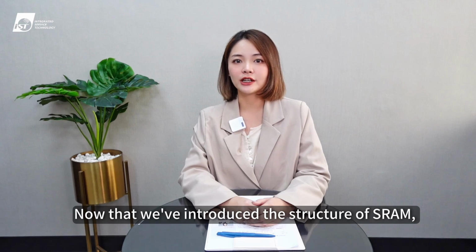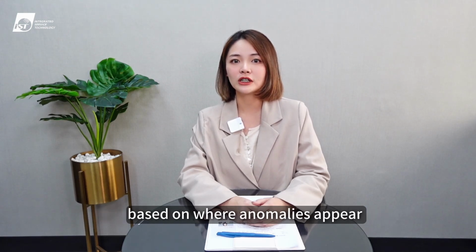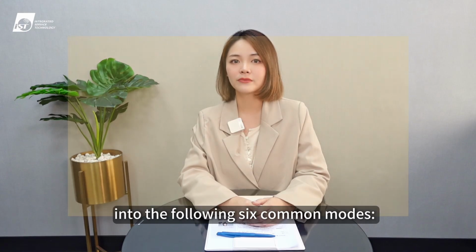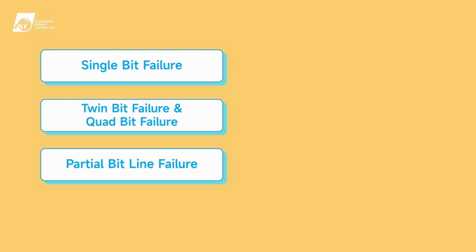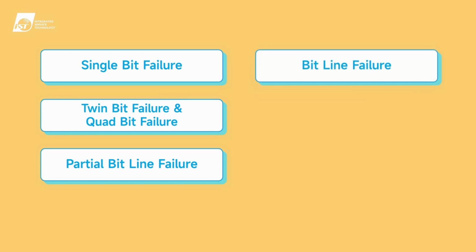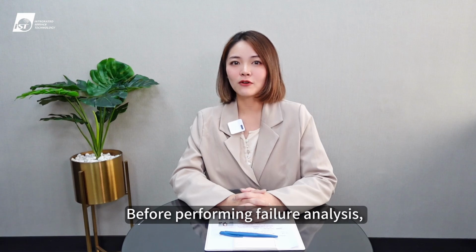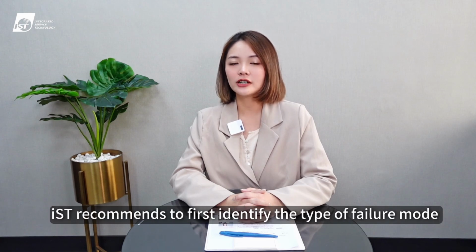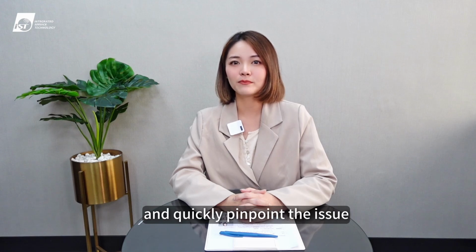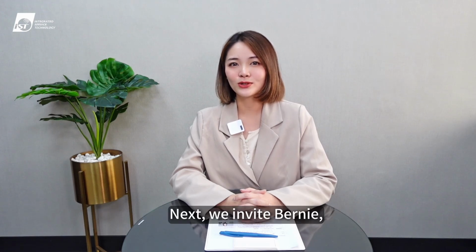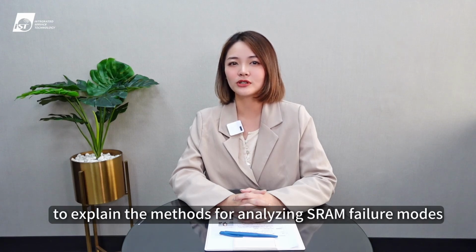Now that we've introduced the structure of SRAM, we can categorize SRAM failure conditions based on where anomalies appear into the following 6 common modes: single-bit failure, twin-bit failure, quad-bit failure, partial bit line failure, word line failure, and block failure. Before performing failure analysis, iST recommends to first identify the type of failure mode to speed up the analysis process and quickly pinpoint the issue. Next, we invite Bernie, an expert from our failure analysis lab, to explain the methods for analyzing SRAM failure modes.